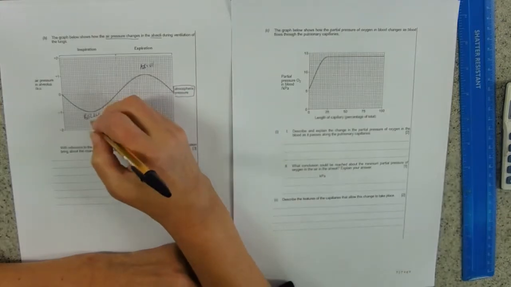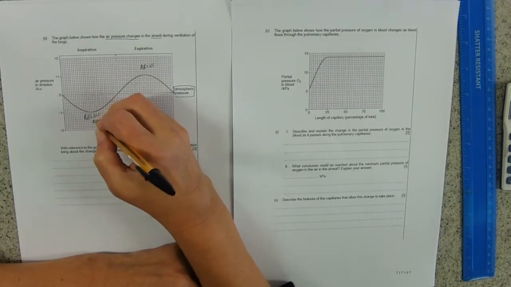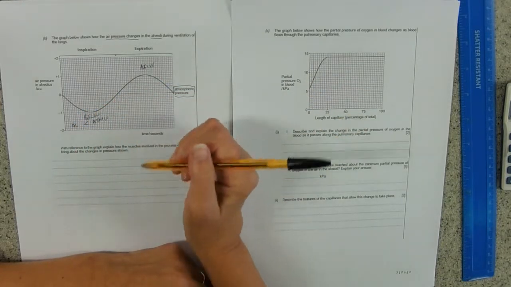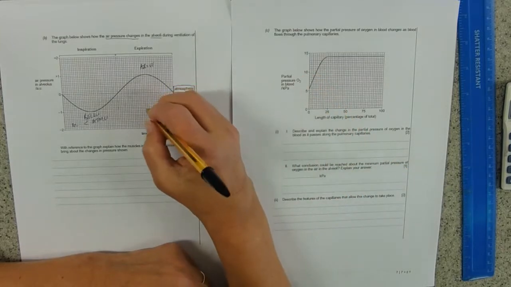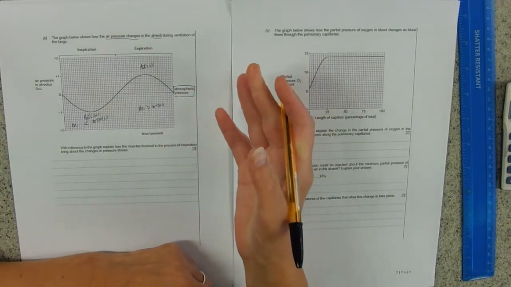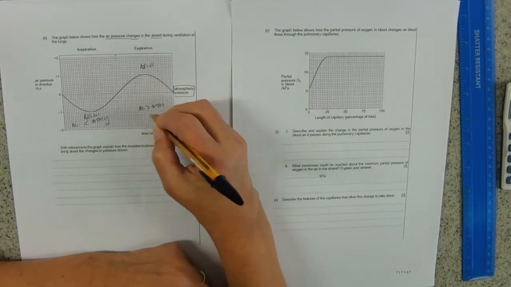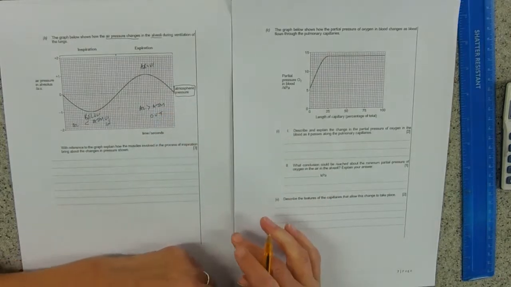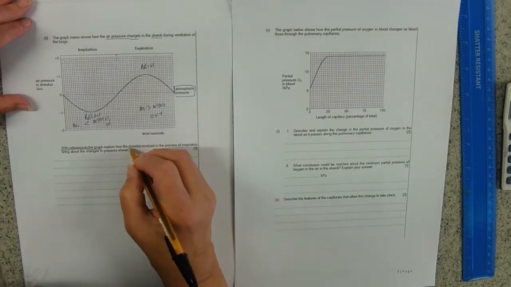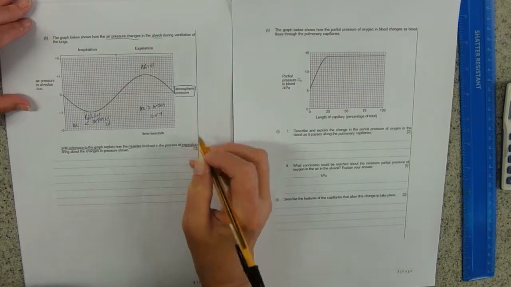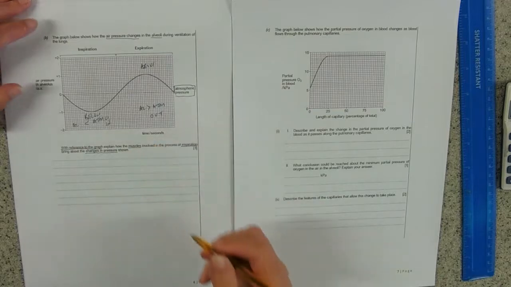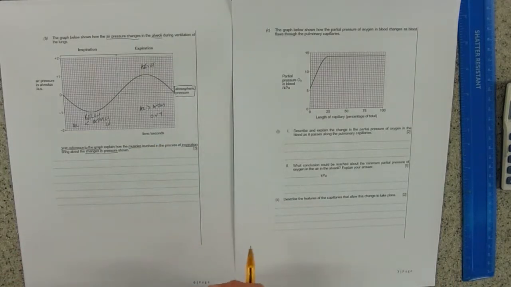So if the pressure in the alveoli is lower than the atmosphere, you're going to breathe in, and if it's higher in the alveoli than the atmosphere, then you're going to breathe out. So, with reference to the graph, explain how the muscles involved in inspiration, so we're only talking about this bit, bring about the changes in pressure. So how do we get those changes in pressure during inspiration?